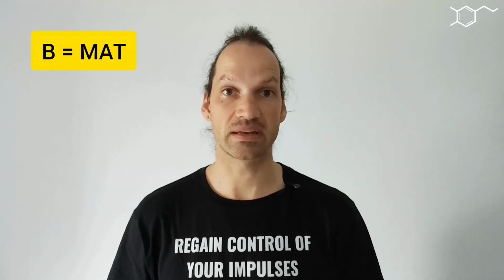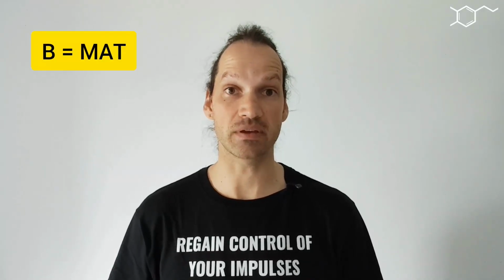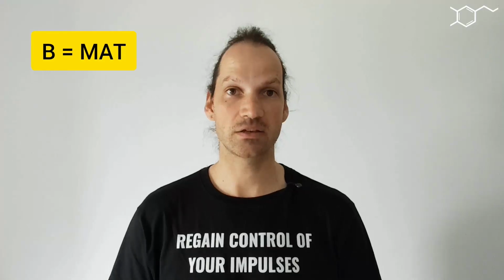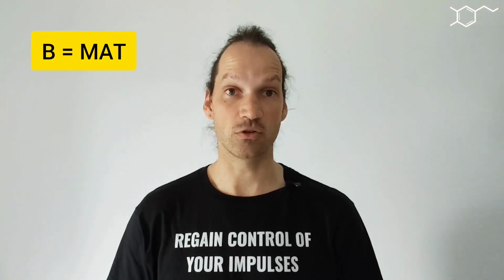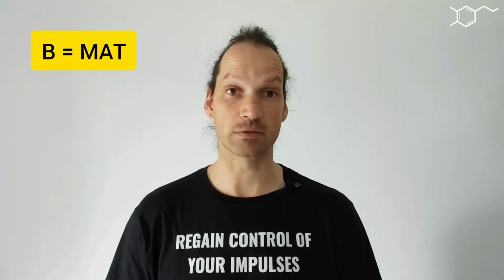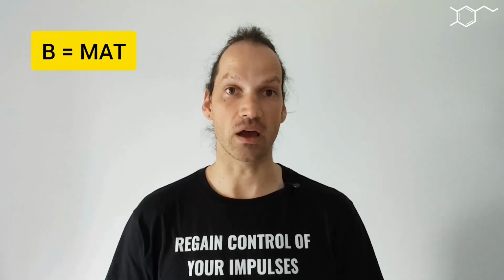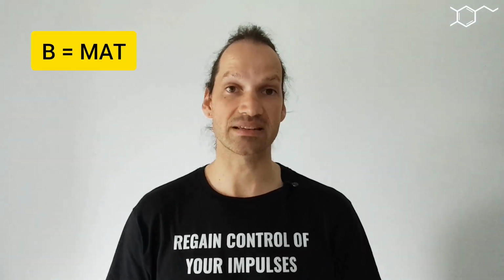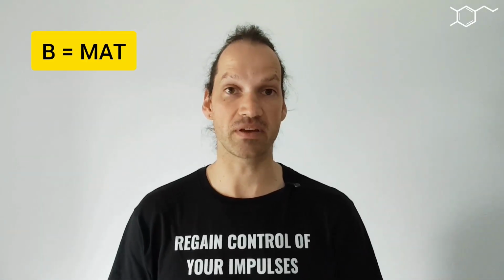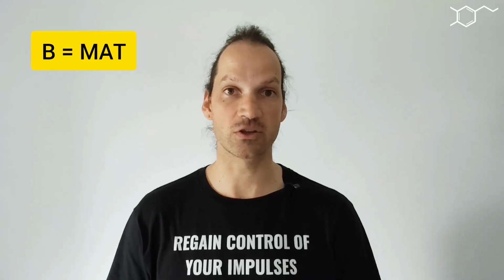BMAT is a formula that explains how user behavior can be manipulated, and it's used by smartphone developers, social media companies and app developers to make their products as addictive as possible and to influence your behavior. And by understanding the specific components that make up this formula, we can reverse engineer it to make the undesirable behavior as difficult as possible for us to engage in.